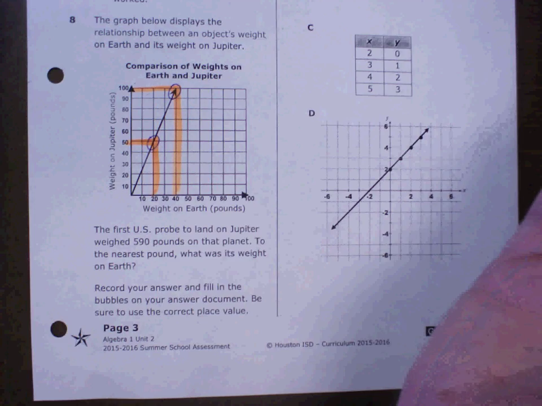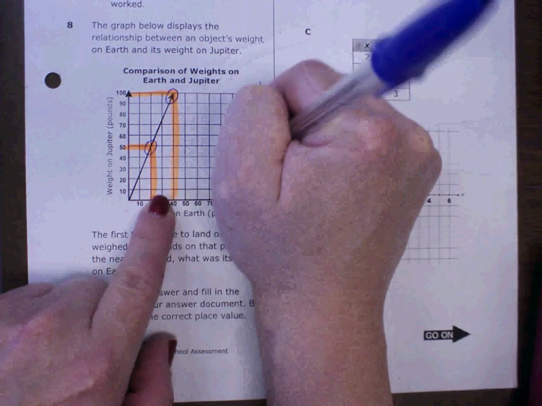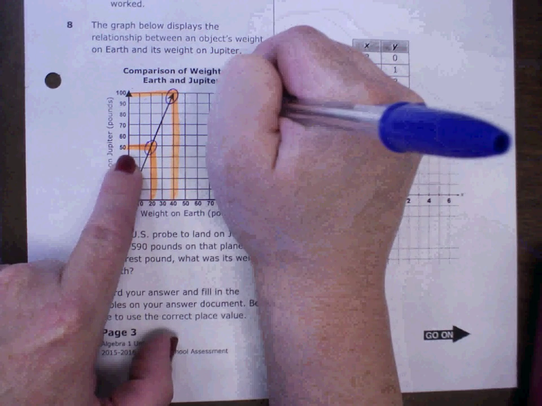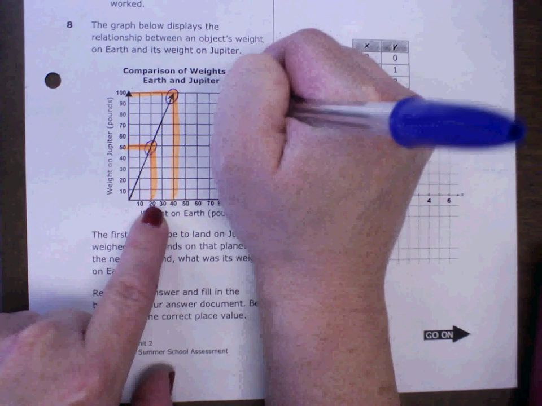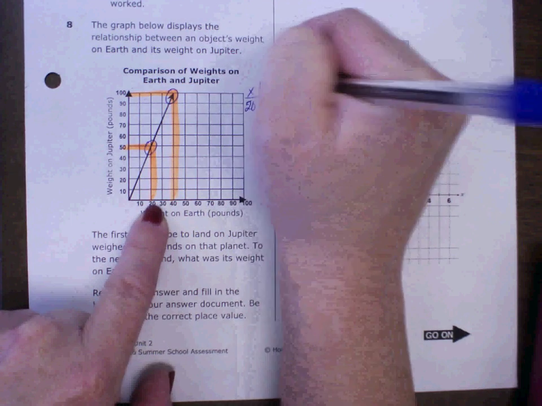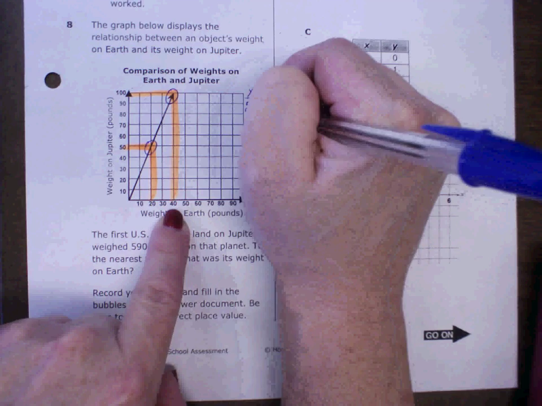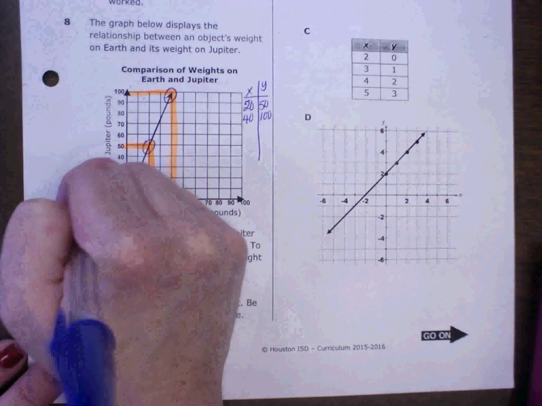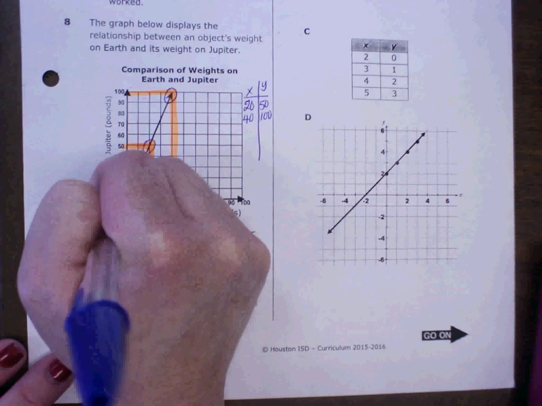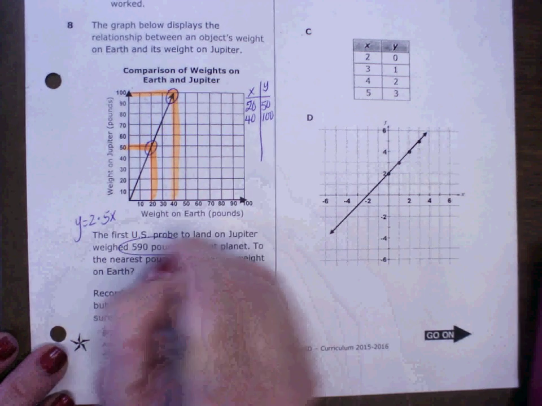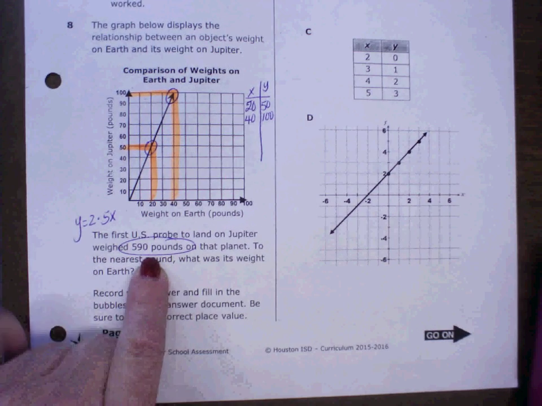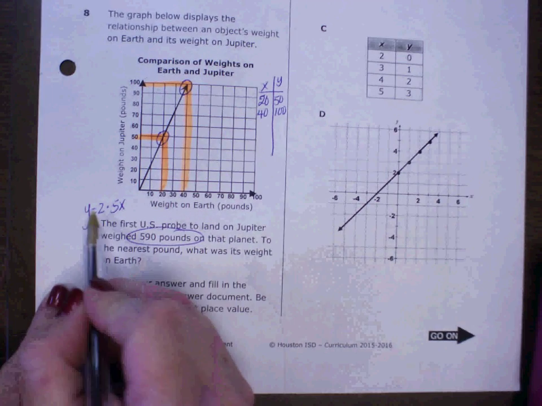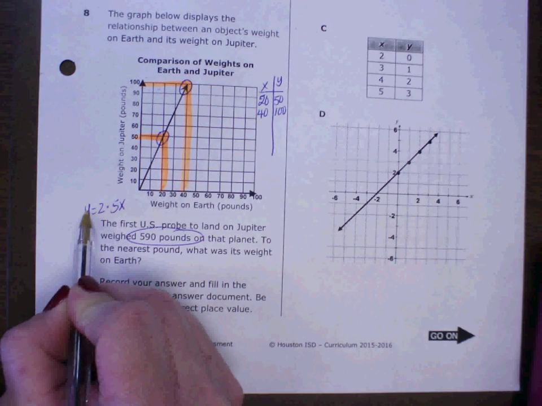The points were 20 and 50, and then 40 and 100, and the equation was y equals 2.5x. Now, this is the problem. That was your y, correct? So you needed to plug it in over here.